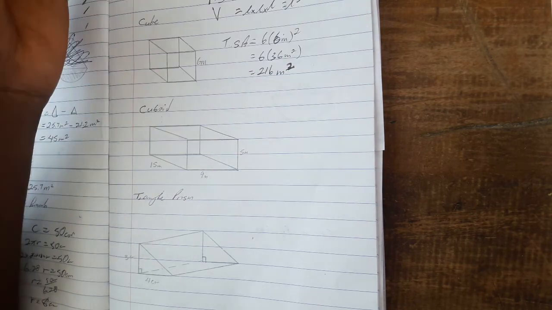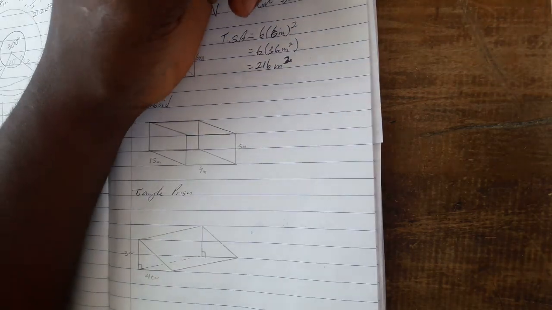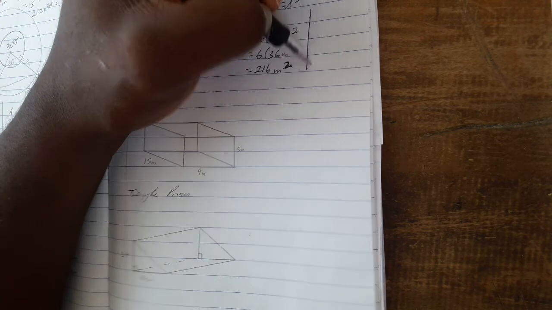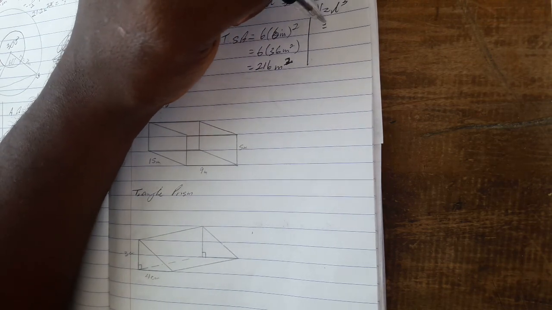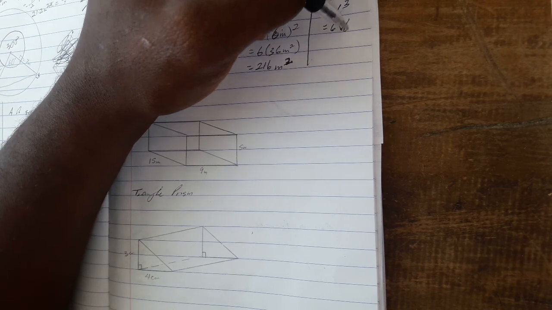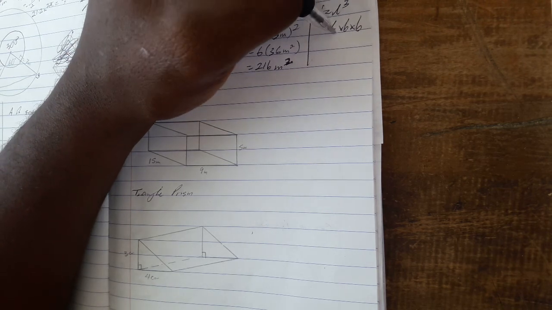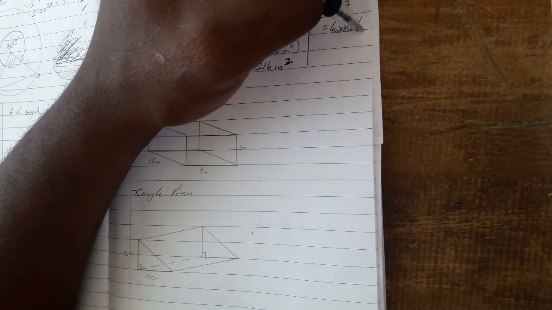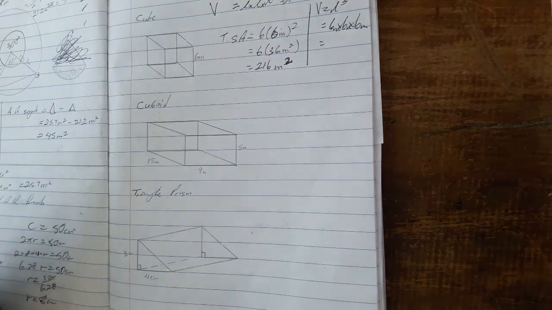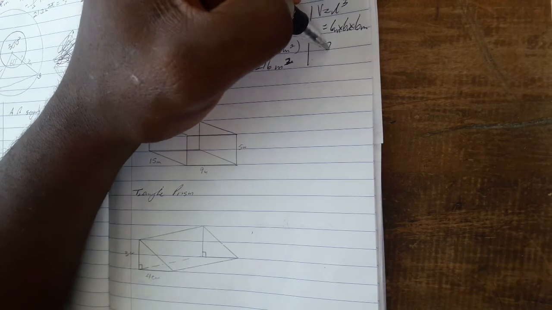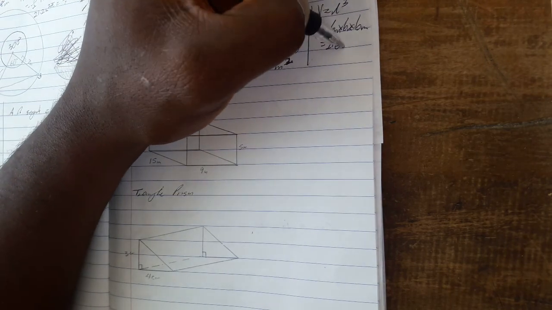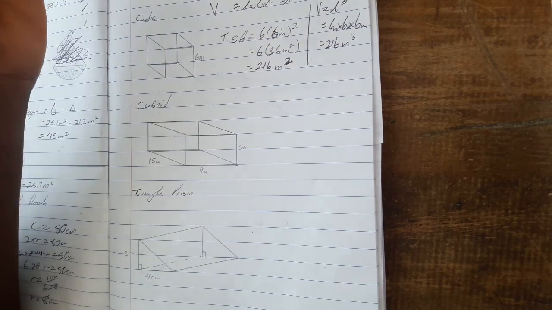Area is squared. Volume is L cubed, and that will be 6 meters times 6 meters times 6 meters, which will be, guess what? The same 216 meters, but this time cubed and not squared.